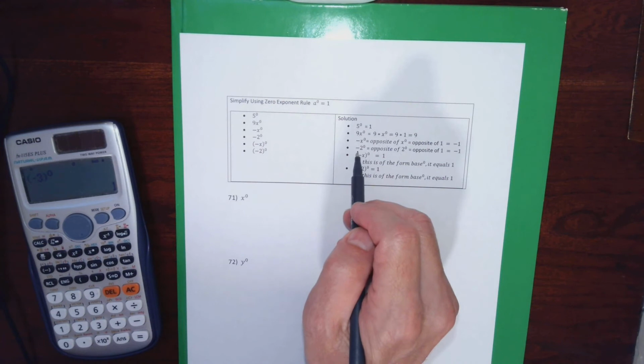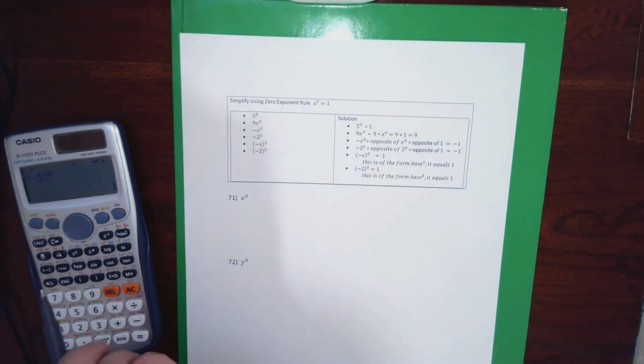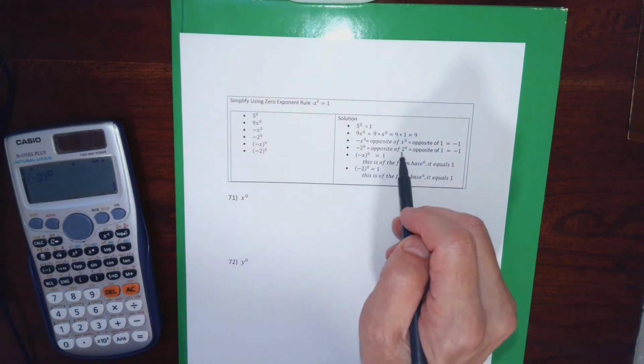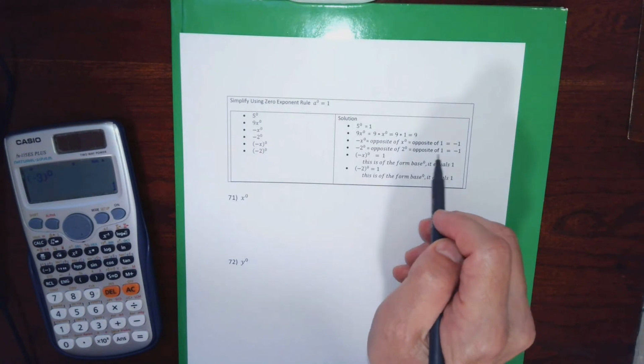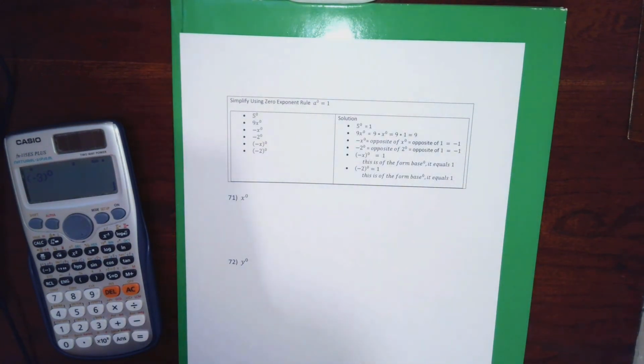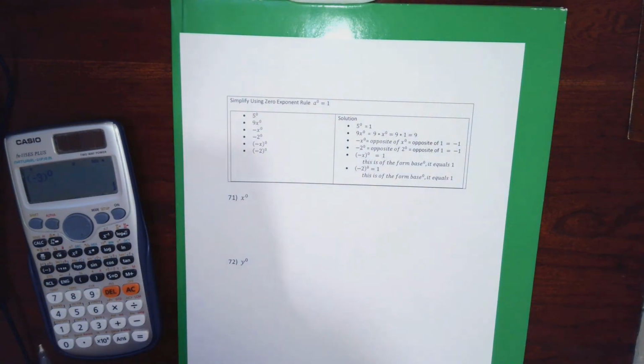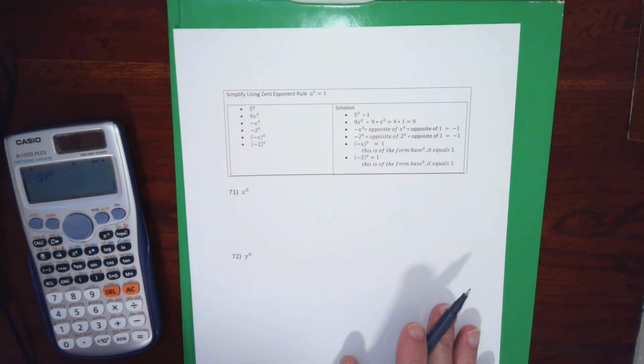Similarly, the opposite of 2 to the 0, or negative without a parentheses in front of a 2 with a 0 exponent, I can rewrite in words as the opposite of 2 to the 0. 2 to the 0 is 1, so this is the opposite of 1, which is negative 1. And the last two are written base to the 0 power, so they're really equal to 1.